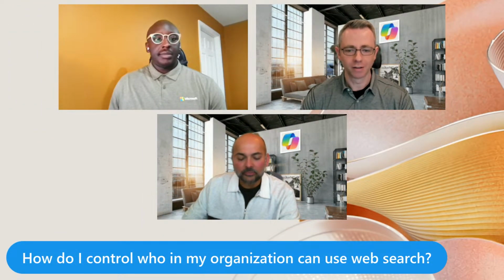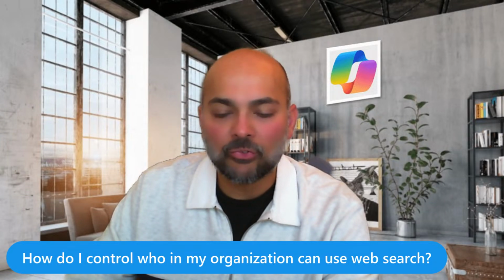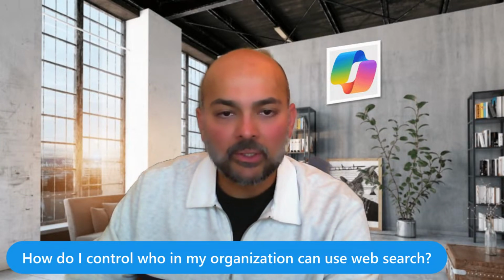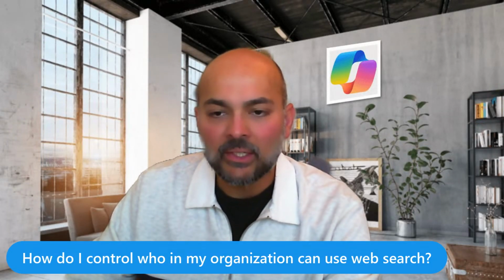First one we have here is, how do I control who in my organization can use web search? Suhail, do you want to cover the policy control for that? Sure. I think this is the one we spoke about in the slide about the features we shipped. There is a cloud policy which can be configured. We ship this based on feedback from admins.